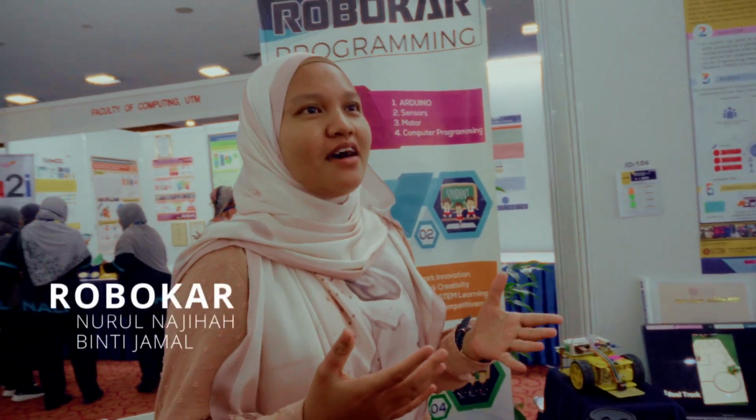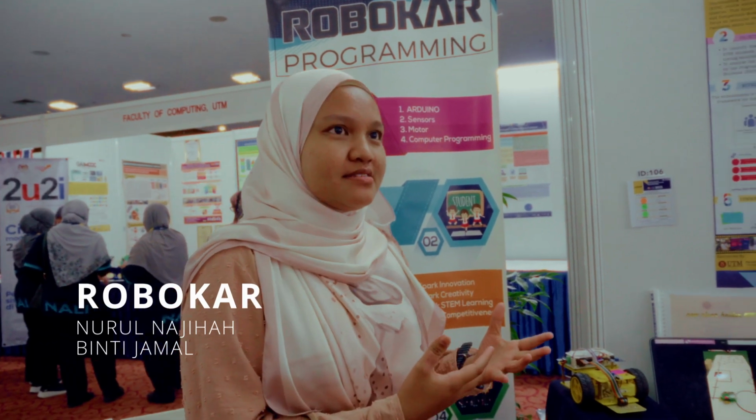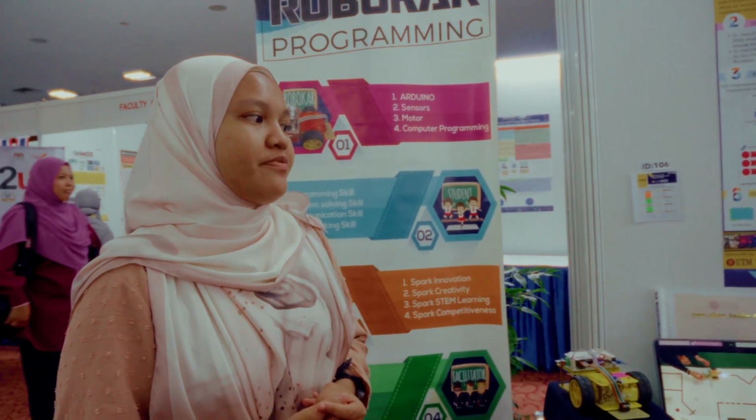Exposing the students to how beneficial robotics is in their teaching and learning. So we embed this robotics into their learning courses. We found that robotics is very interesting and can increase their excitement in learning programming. Obviously, we are from the Faculty of Computing, so we try to embed this robotics challenge into a real-time software engineering course.